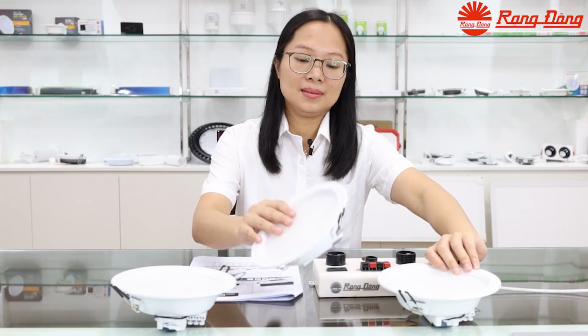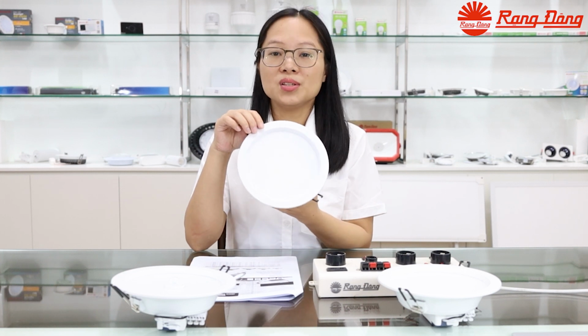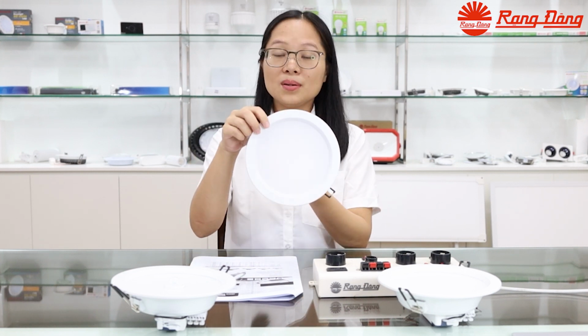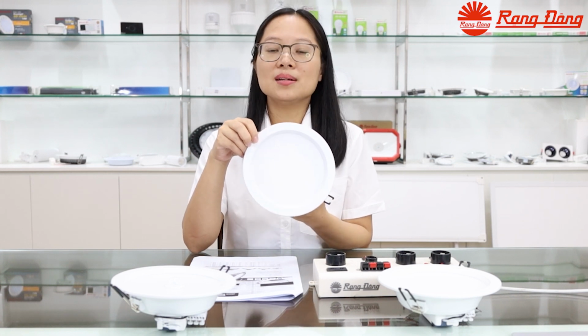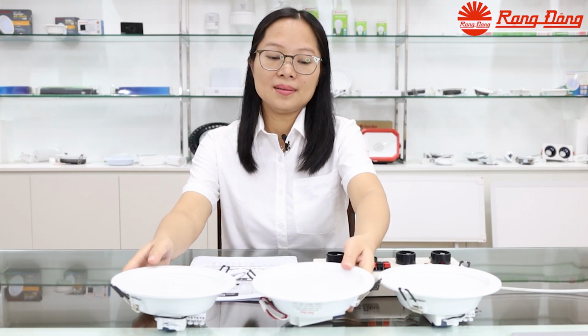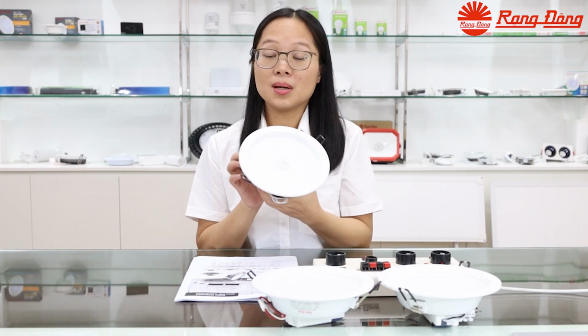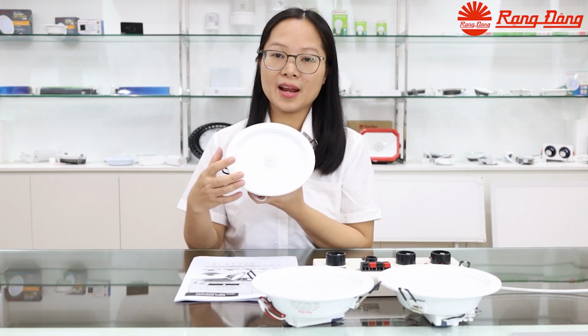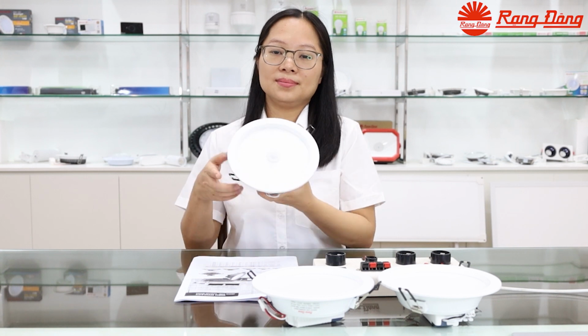The second is the color changing external driver type, where we can change the color temperature from warm white to natural white and to cool white. And the last one for the buck type is the passive infrared sensor.